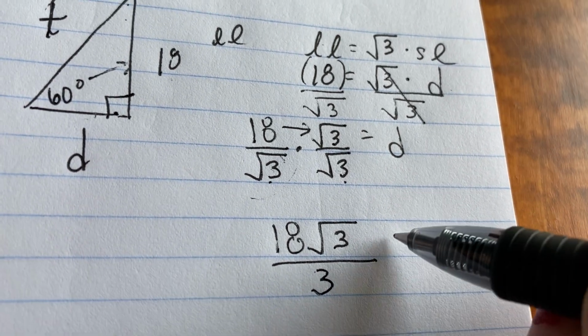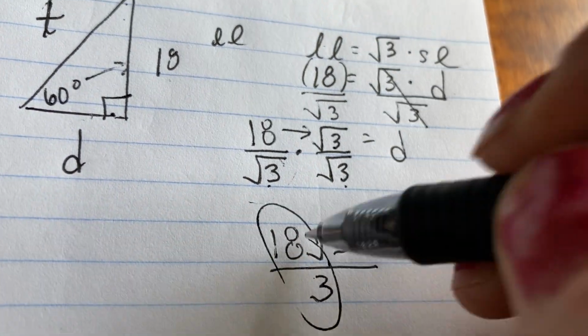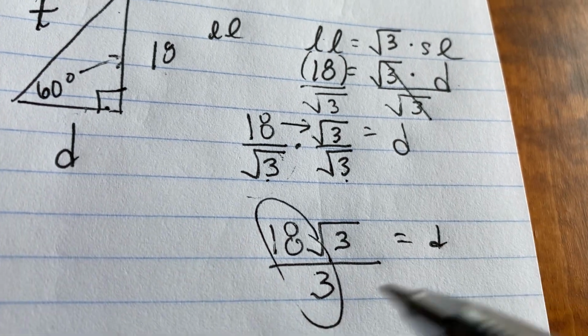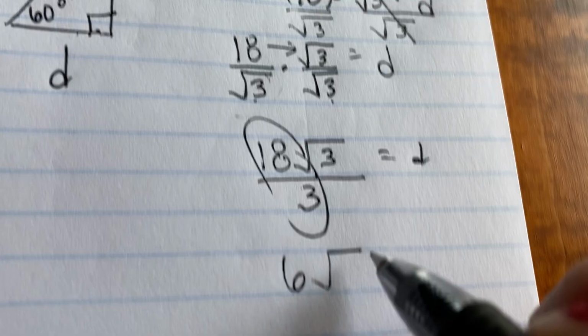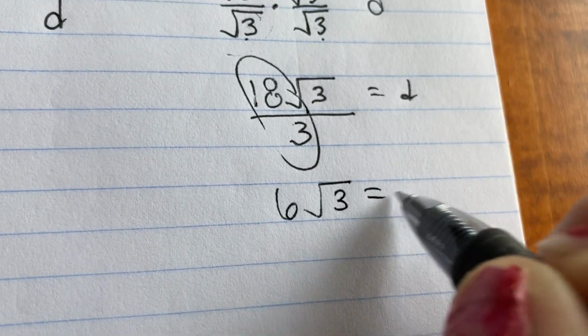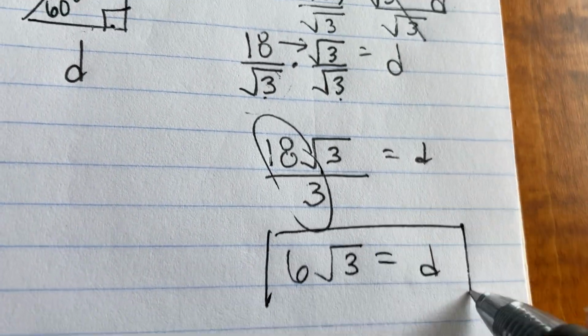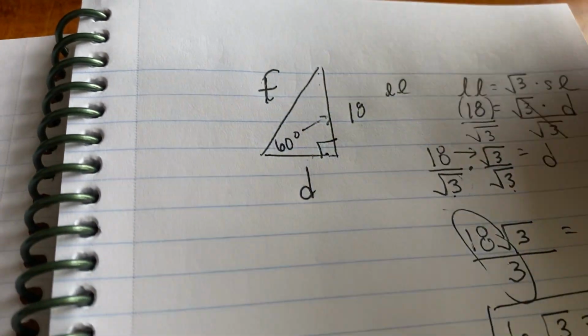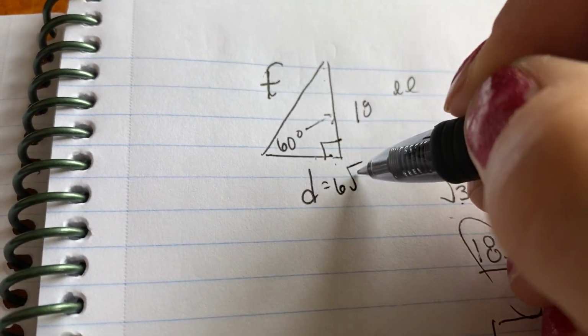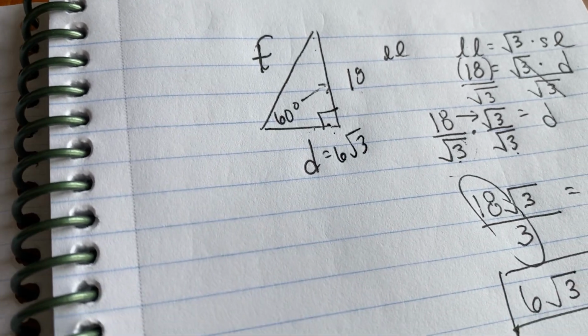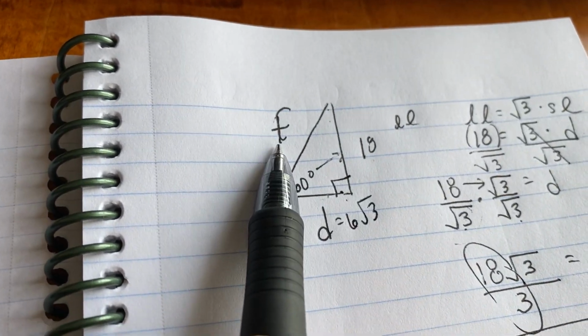And then last thing you'd want to check for is these numbers that are hanging out outside the radical. Can you reduce them? Well, I know that 3 times 6 is 18, so I can reduce that to just 6 square roots of 3 equal to d, which remember is your short leg length up here in this picture. So now that we have this equal to 6 square roots of 3, we can use that information to come up with the hypotenuse, which is the variable f.